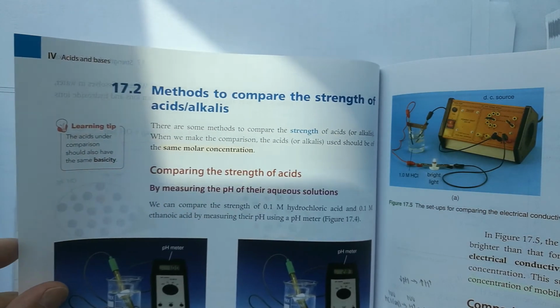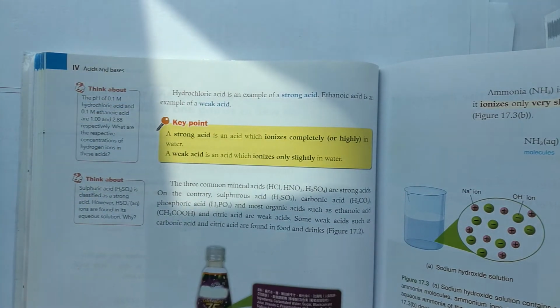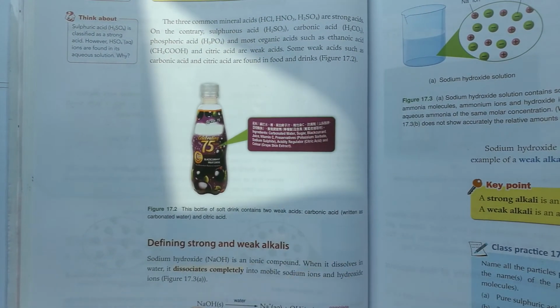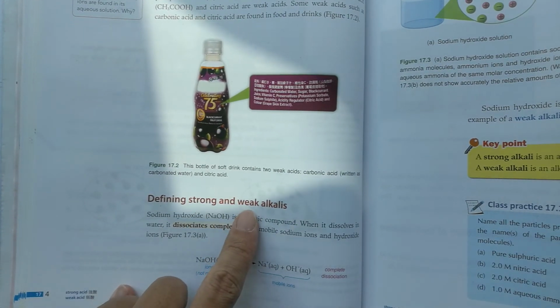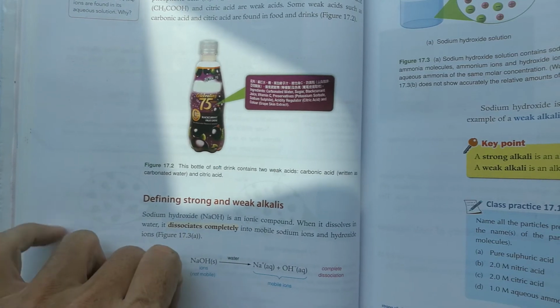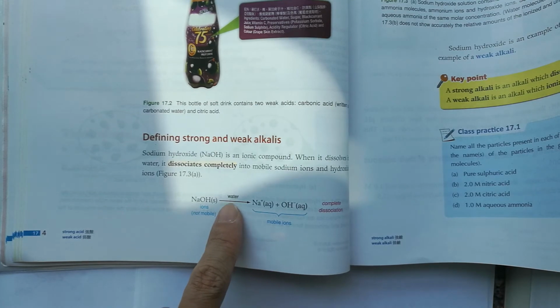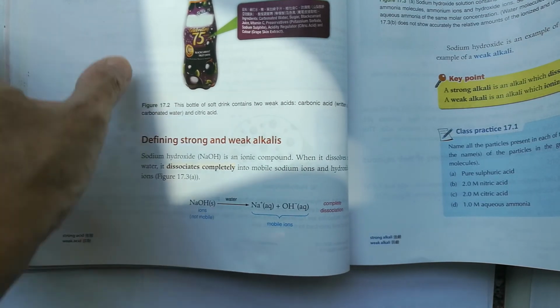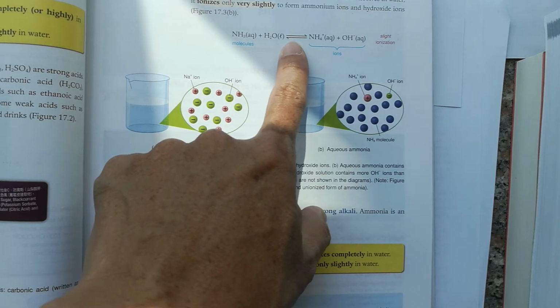Okay, after the strong and weak acid, we now look at the strong and weak alkali. Strong alkali ionizes completely, weak alkali incompletely.